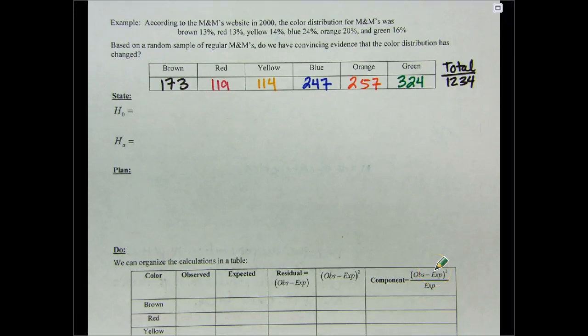All right, let's take a look at an example so we know how to actually do a chi-squared test with a sample. I've been using the M&Ms as our example because I knew we were going to be leading into this.